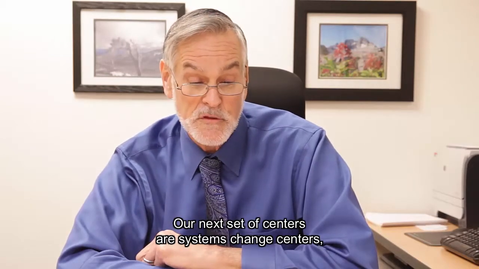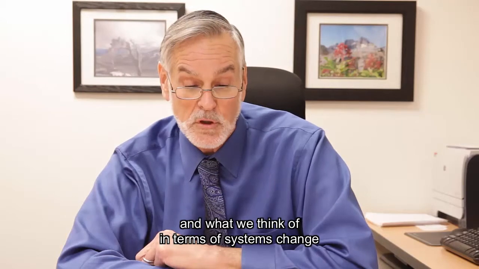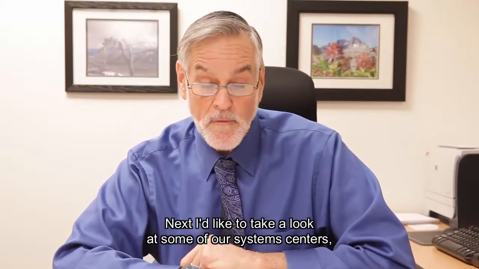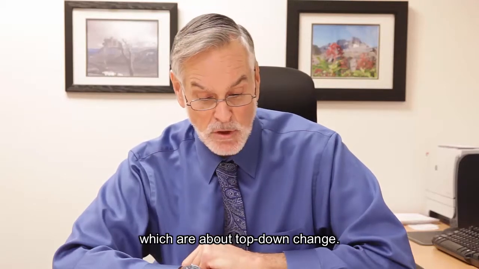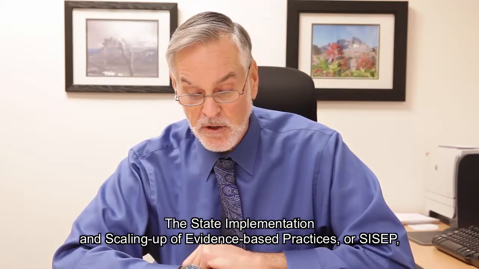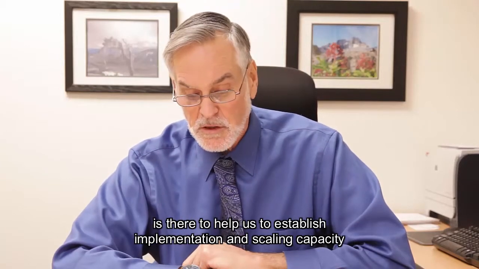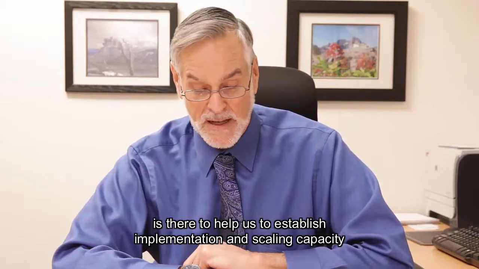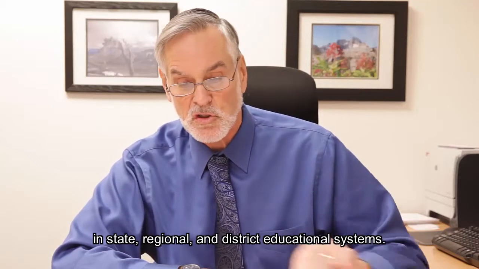Our next set of centers are systems change centers, and what we think of in terms of systems change is a top-down approach. Next, I'd like to take a look at some of our systems centers, which are about top-down change. The State Implementation and Scaling Up of Evidence-Based Practices, or SISEP, is there to help us to establish implementation and scaling capacity in state, regional, and district educational systems.